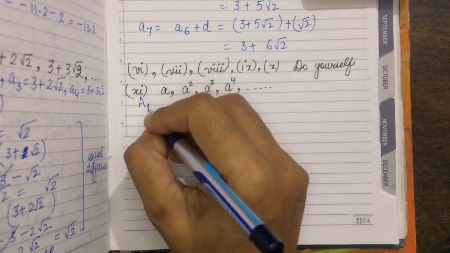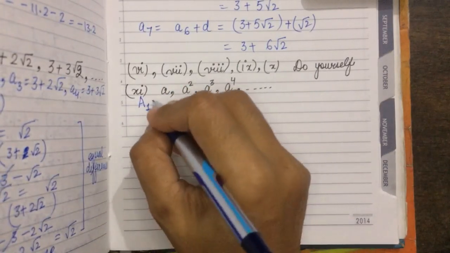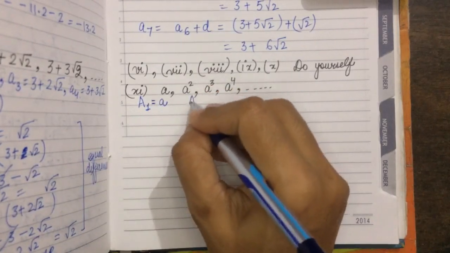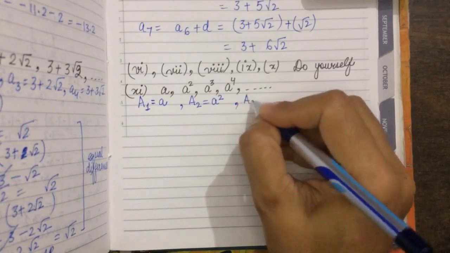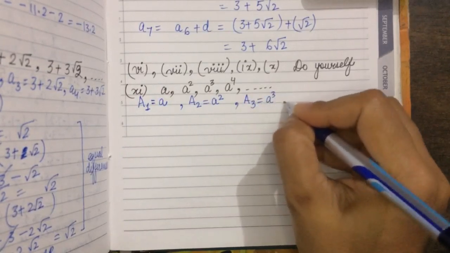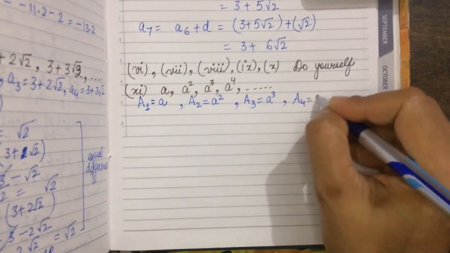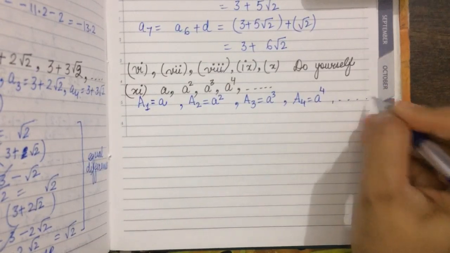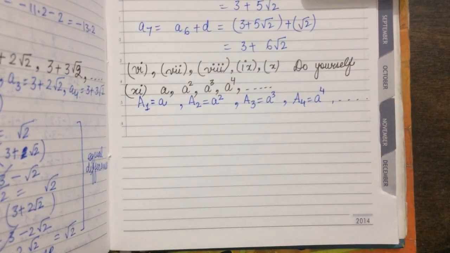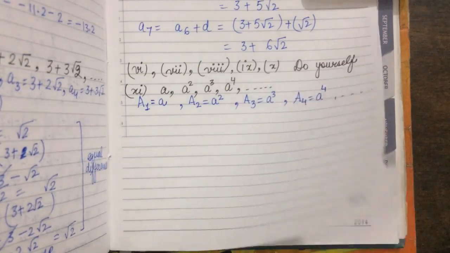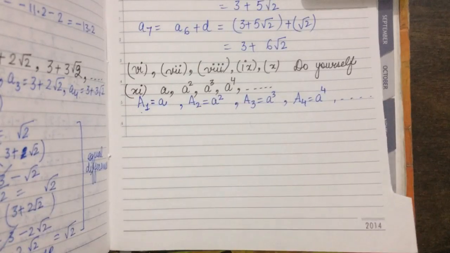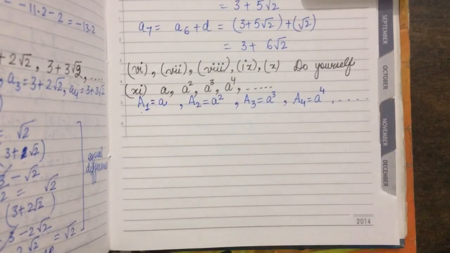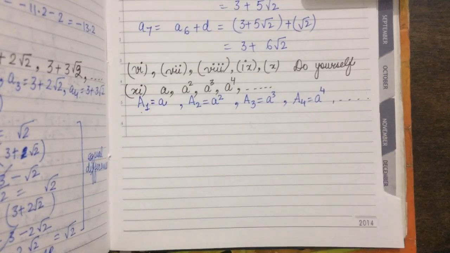So the first term I'm writing as capital A1. This is A. The second term is A square. The third term is A cube. The fourth term is A raised to the power 4. If you want, you can use the small a as well. It doesn't matter. Just to distinguish my terms from the general representation, I will be looking at the difference between consecutive terms.